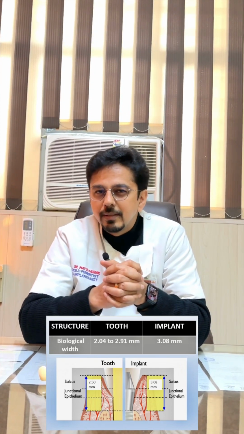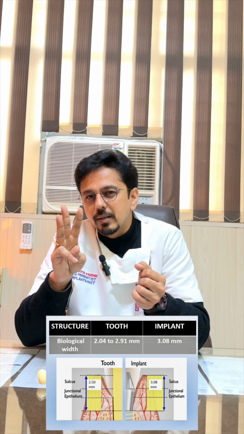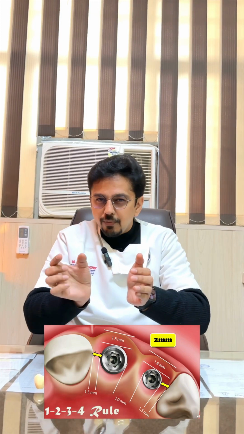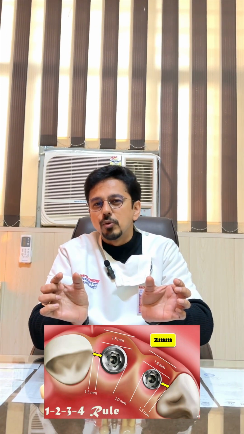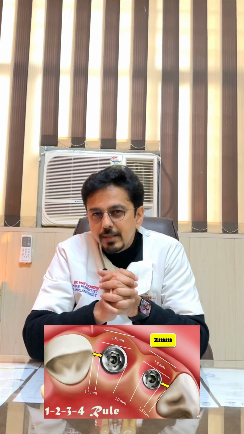The biologic width around a natural tooth is roughly 2 millimeter, while it is 3 millimeter around an implant. What that means is, at the time of implant placement, 1.5 millimeter of available bone on one side and 1.5 millimeter on the other side is essential. Otherwise, after loading of the implant, the biologic width will be violated, 1.5 plus 1.5, that is 3 millimeter, and crestal bone loss would occur. So 2 millimeter distance, 1.5 rounded off to 2 millimeter, is essential from the adjacent teeth.